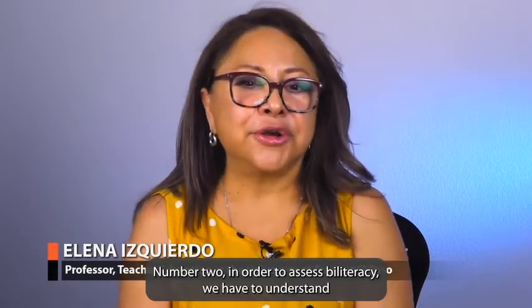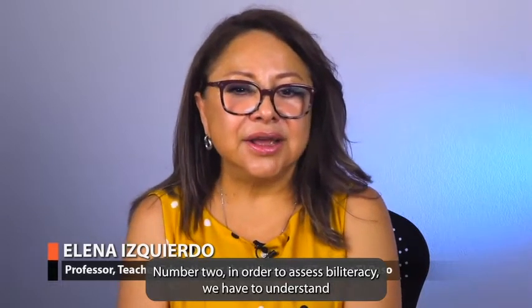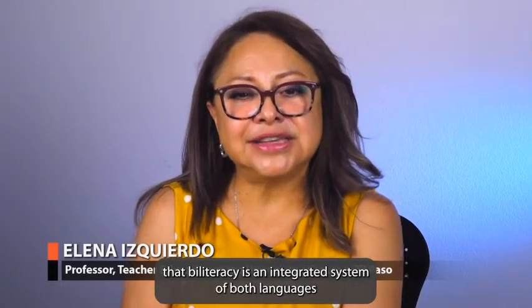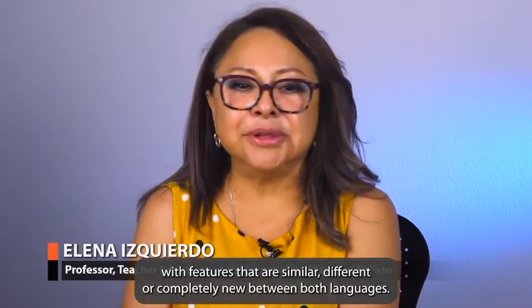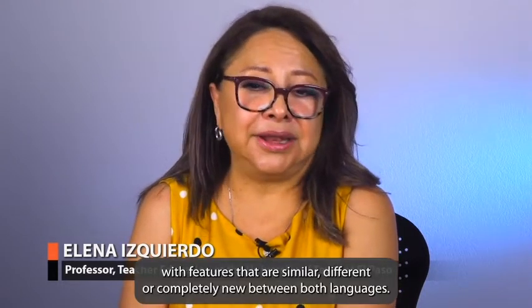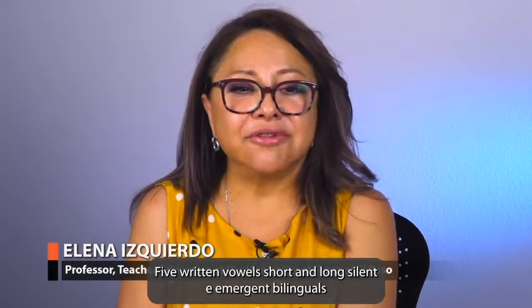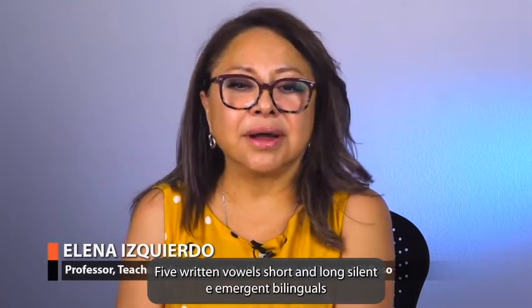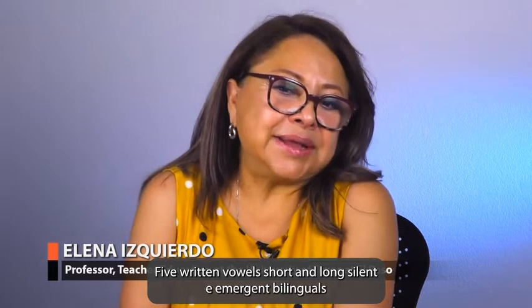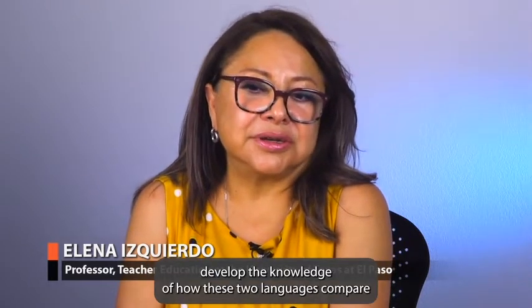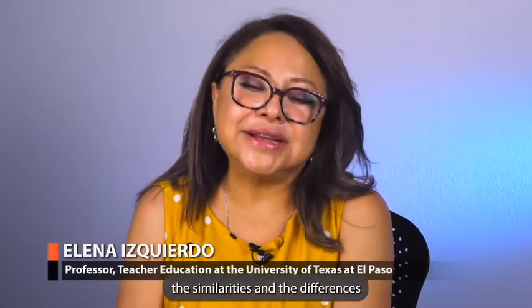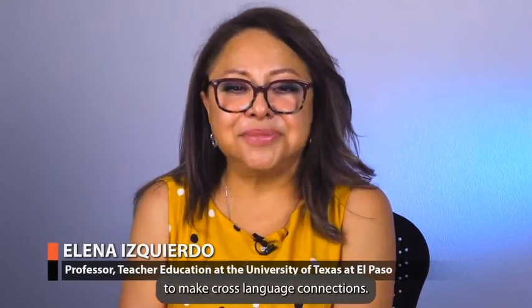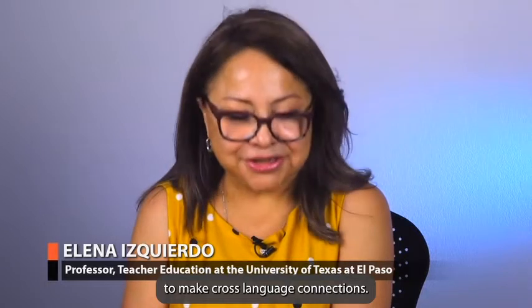Number two, in order to assess biliteracy, we have to understand that biliteracy is an integrated system of both languages, with features that are similar, different, or completely new between both languages. Five written vowels, short and long, silent E. Emergent bilinguals develop the knowledge of how these two languages compare, the similarities and the differences, to make cross-language connections.